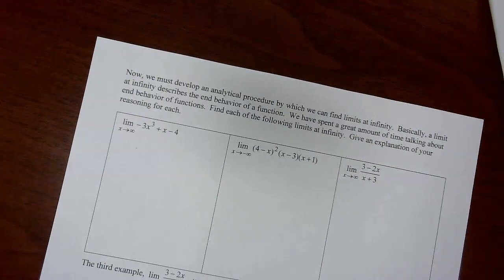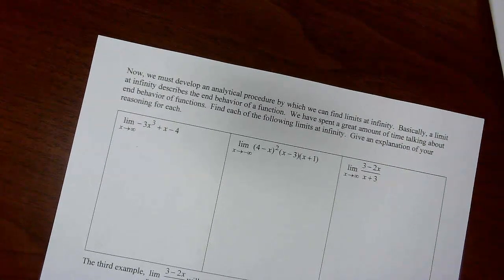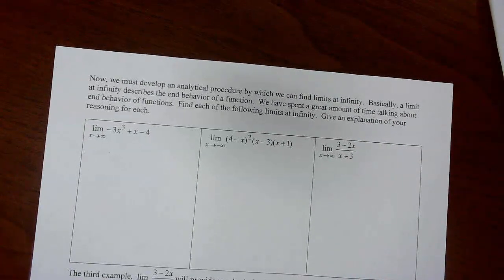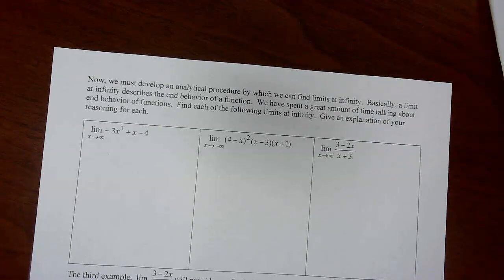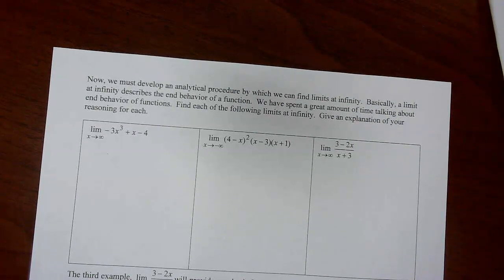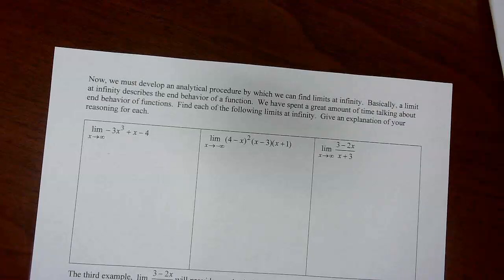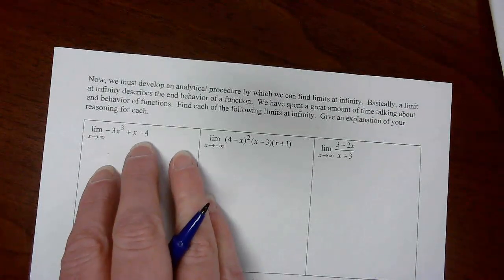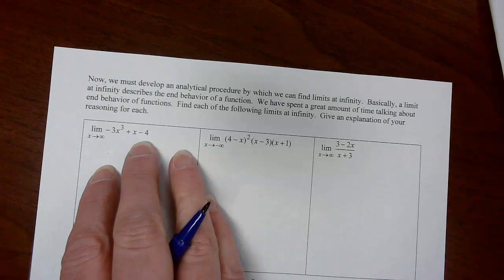All right. Now, we must develop an analytical procedure by which we can figure these out. So if we were doing it just algebraically, how could we do this? Well, if we're thinking about end behavior, when I look at this function, what affects the x the most?